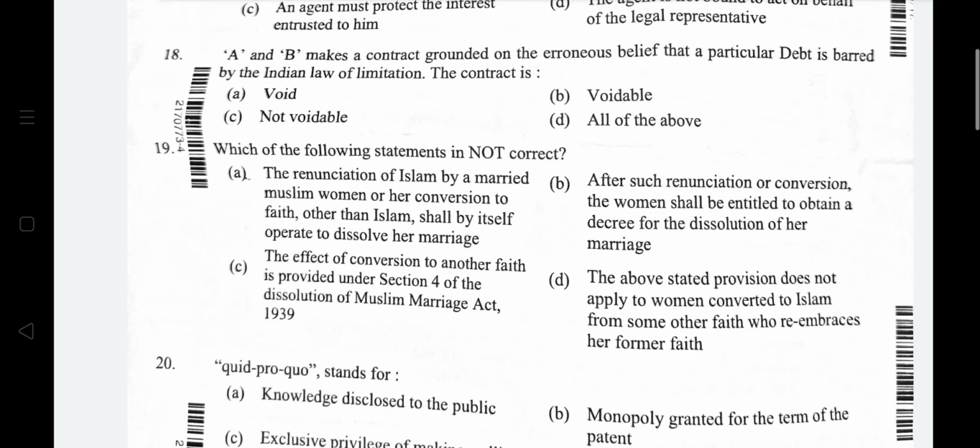Question number 19. Which of the following statements is not correct? A. The renunciation of Islam by married women or her conversion to faith others than Islam shall by itself operate to dissolve her marriage. B. After such renunciation or conversion, the woman shall be entitled to obtain a decree for the dissolution of her marriage. C. The effect of conversion to another faith is provided under Section 4 of Dissolution of Muslim Marriage Act 1939. D. The above stated provision does not apply to women converted to Islam from some other faith who re-embraces her former faith. Answer is A. The renunciation of Islam by a married woman or her conversion to faith other than Islam shall by itself operate to dissolve her marriage is not the correct option.